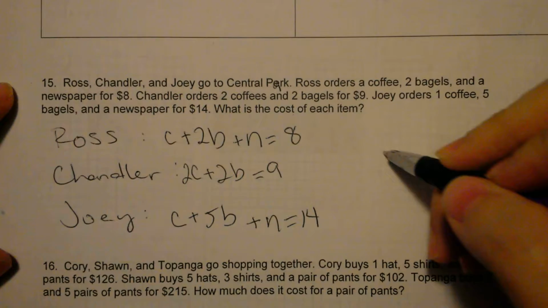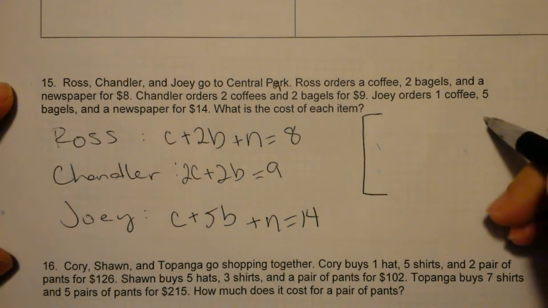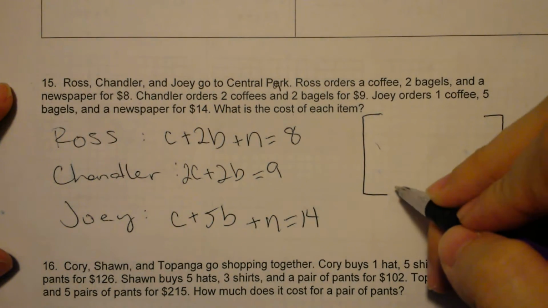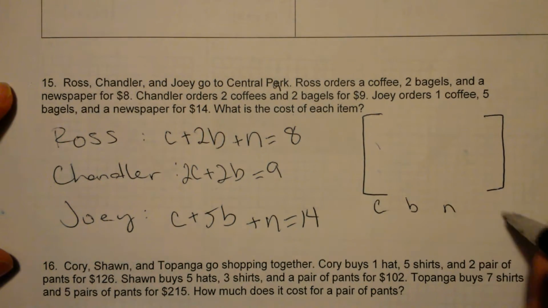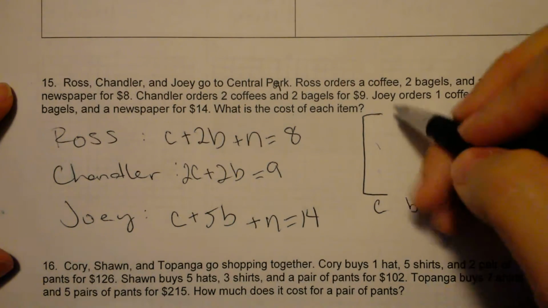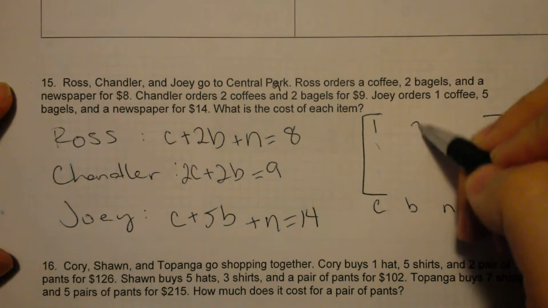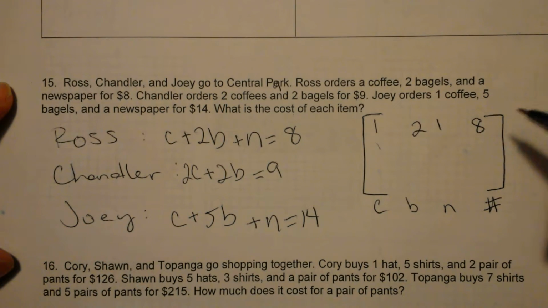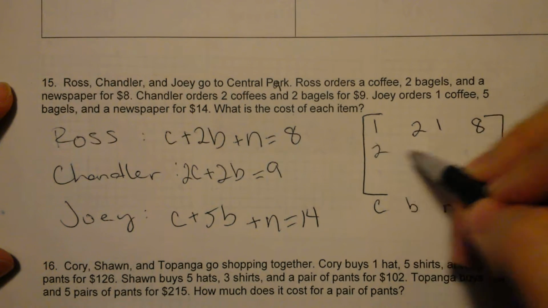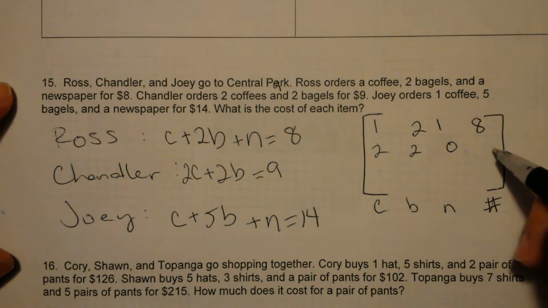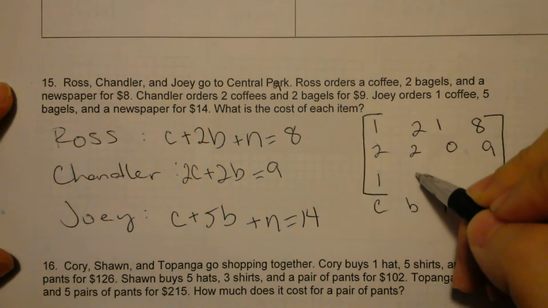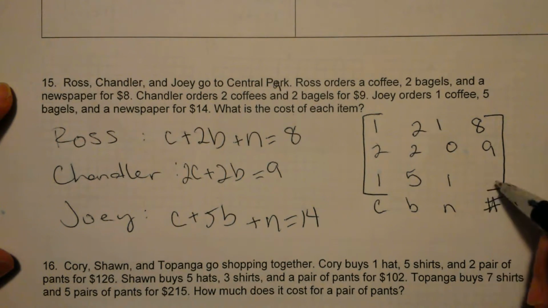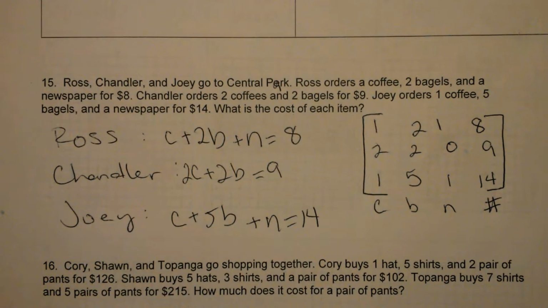So now you have your equations, you can write your matrix. So you're going to have C, B, N, and then your numbers, your cost. So you have 1, 2, 1, 8, 2, 2, 0, 9, 1, 5, 1, 14. So that's what you're putting in a calculator, and you should get decimals.